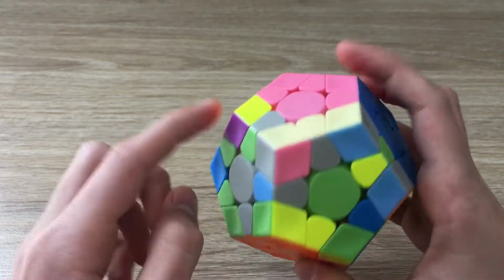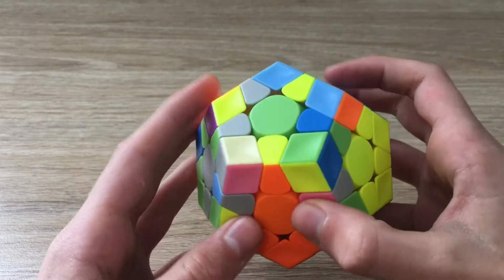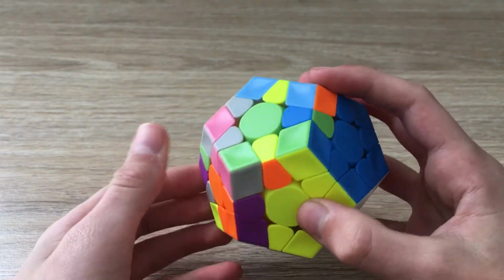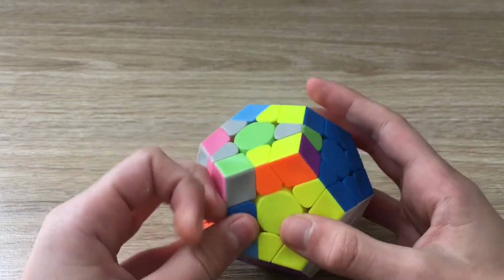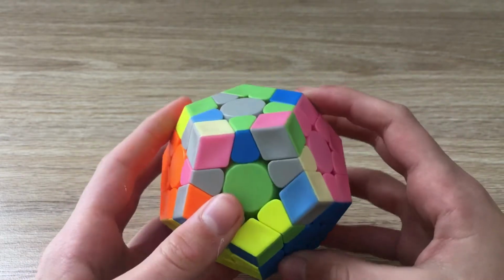Our last pair is here and here, which belongs in here, so we can do like that. Hide this corner, bring this edge over, bring it back down, and insert the pair. Now we're on our last center.